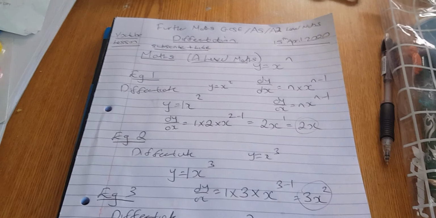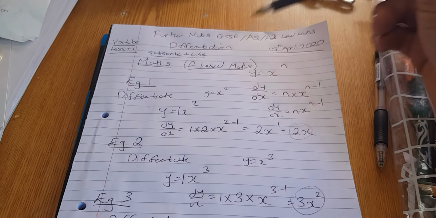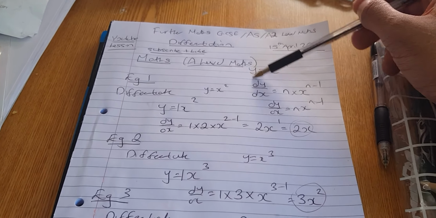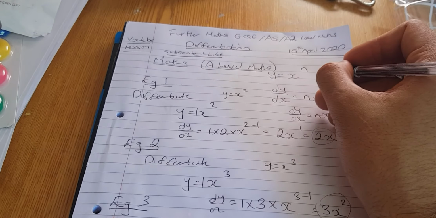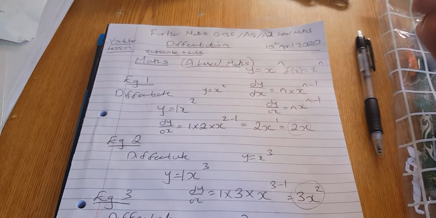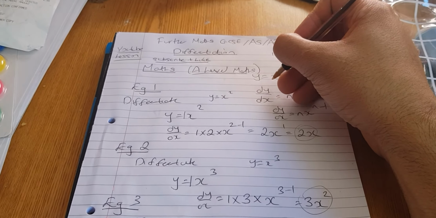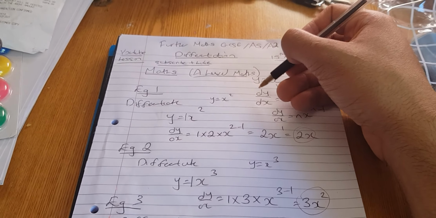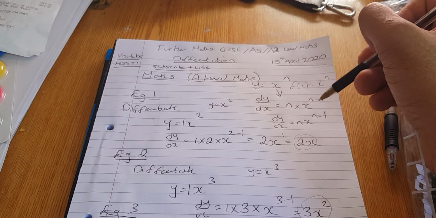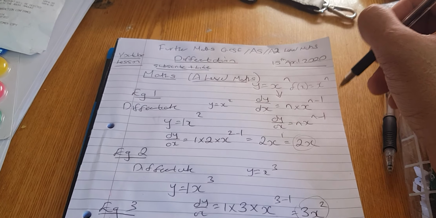Right guys, so differentiation. The rule is I've got y is equal to x to the power of n. So I've got a function y equals x to the power of n, f of x equals x to the power of n. So the rule follows that dy by dx is n times x to the n minus 1. So dy by dx is equal to nx to the n minus 1.